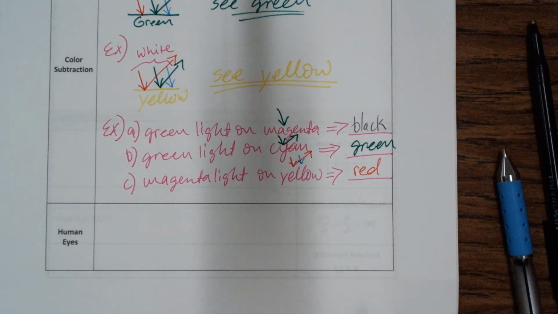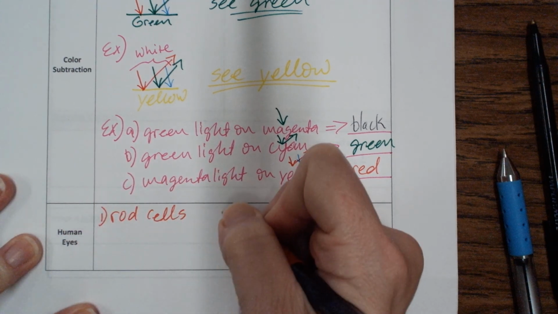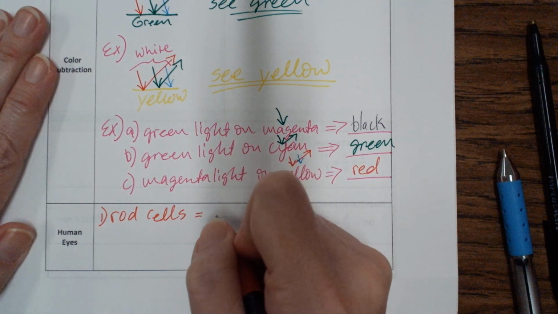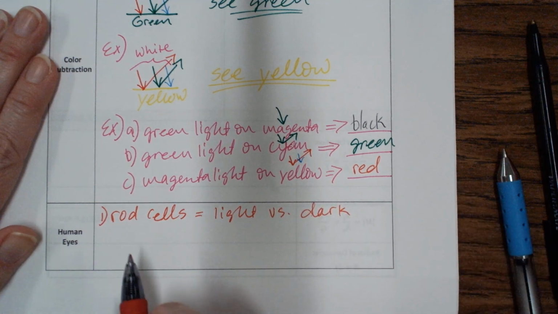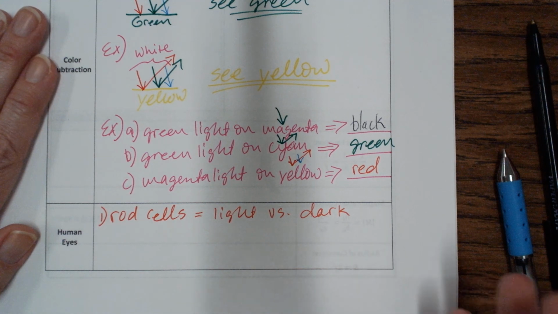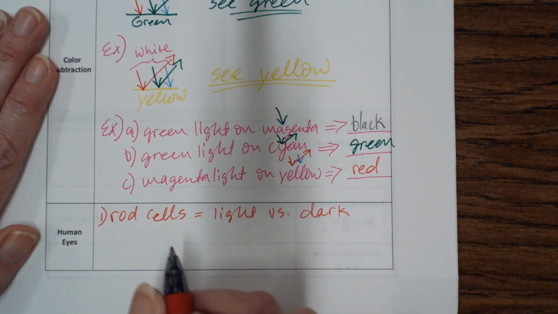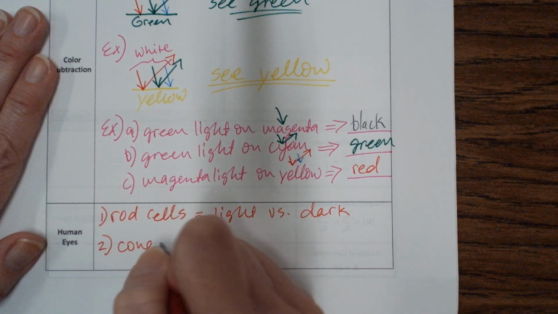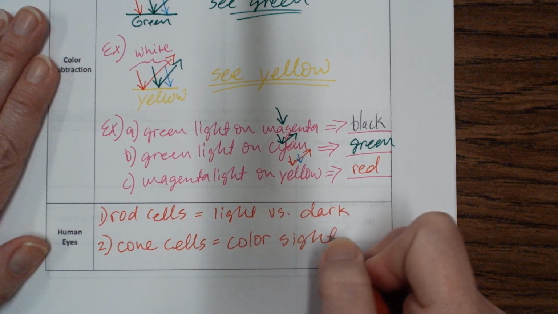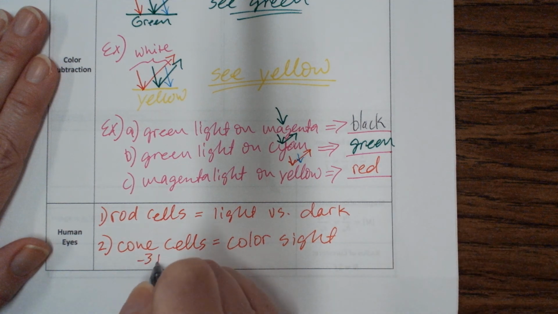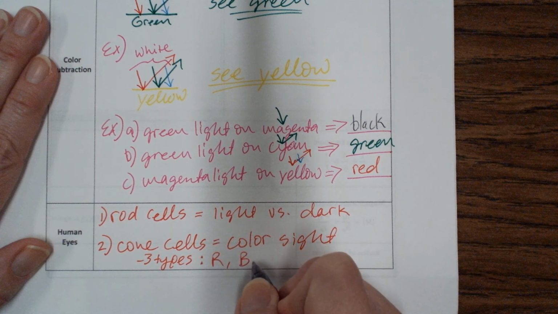All right, and last little thing. What do human eyes have in them that makes them see these things? Okay, so we have rod cells. Rod cells can tell you light versus dark, so they let light in with a certain intensity. And your rod cells can contract and release to let in more or less light. And then you also have cone cells, and these see color. Okay, and you have 3 types of cone cells. I'll bet you know what they are. They are red, blue, and green.